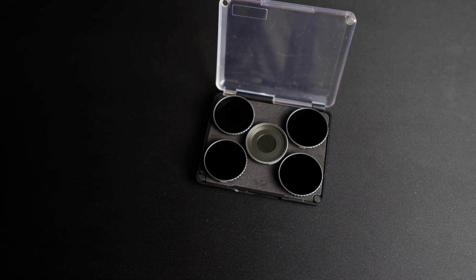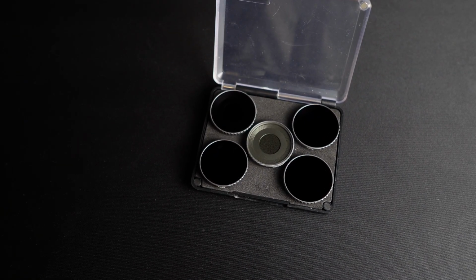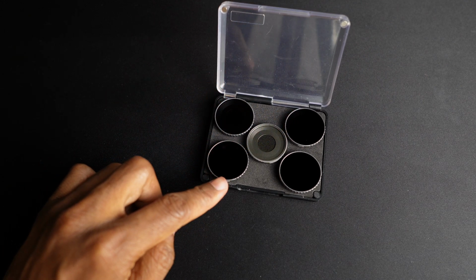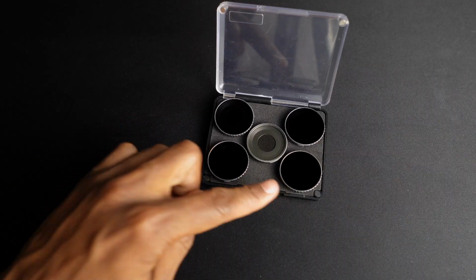The Neewer kit comes with 4 ND filters. There's an ND8, an ND16, an ND32, and an ND64. The bigger the number, the more light is blocked from entering the camera.